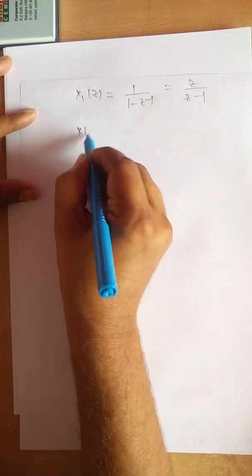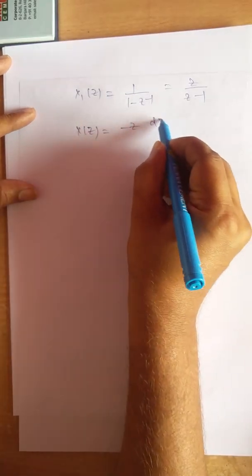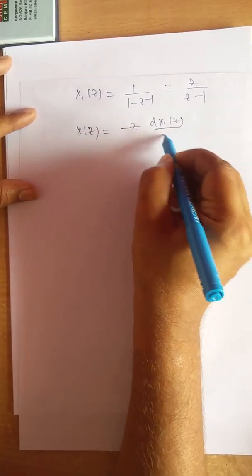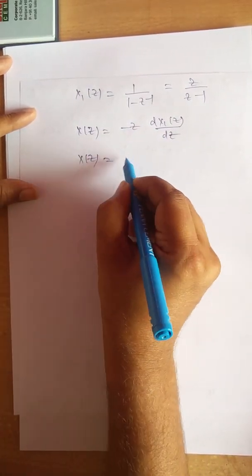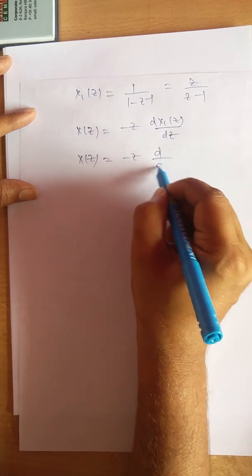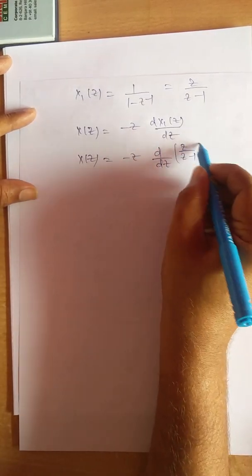Now, what is x of z? x of z is equal to minus z into differentiation of x1 of z with respect to z. That is, x of z equals minus z differentiation of z divided by z minus 1.